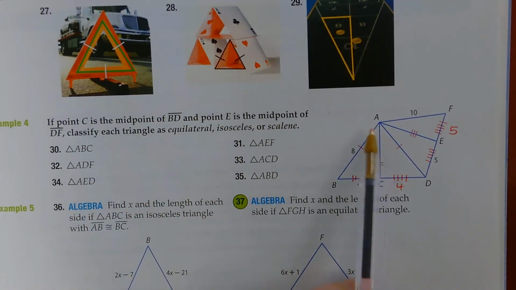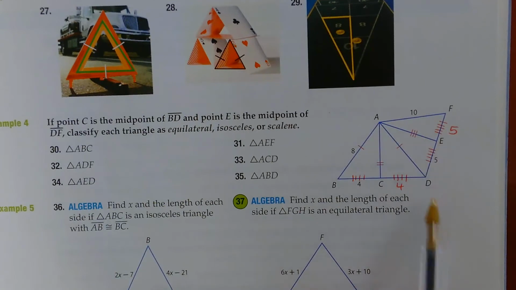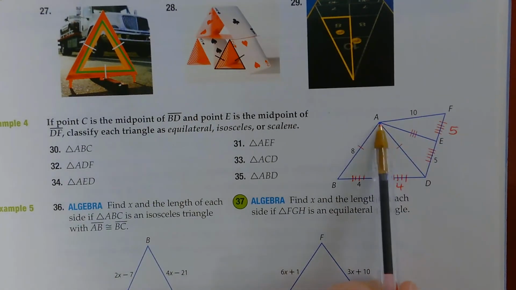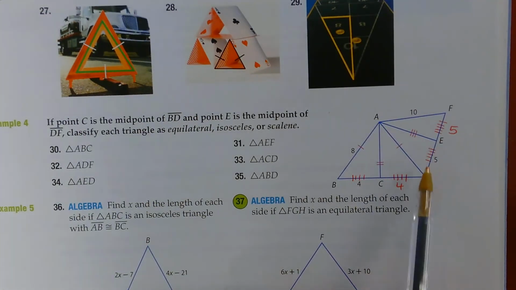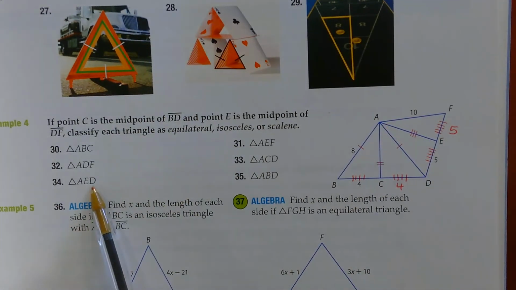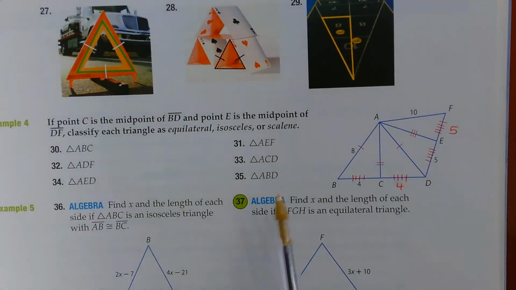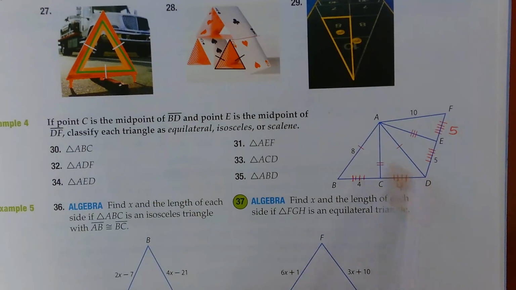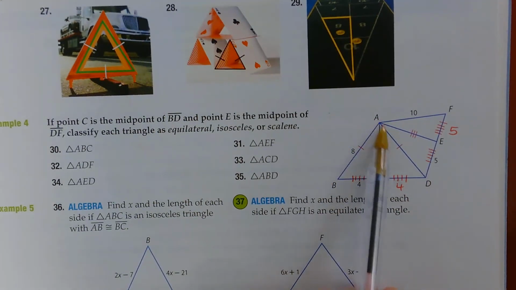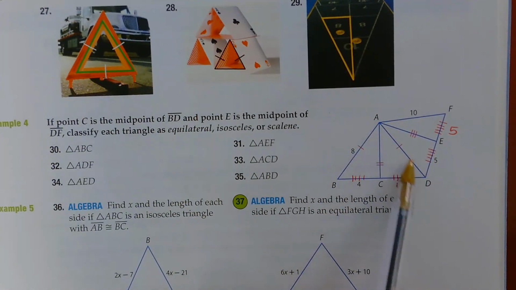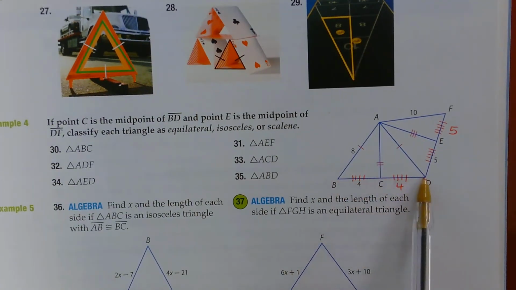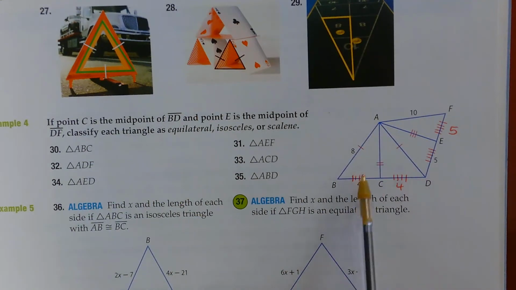Triangle AED. So we're looking at this triangle right here. So we have 3 tick marks. We have 5 tick marks, and we have 1 tick mark. So that one is also scalene. None of the sides match. And number 35, triangle ABD. We have an 8, and then this one is ticked the exact same way, so that's 8. And then these, although these little ones are ticked differently, that whole thing is also 8. So 8, 8, and 8, that makes this triangle equilateral.